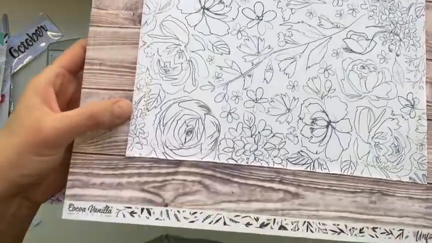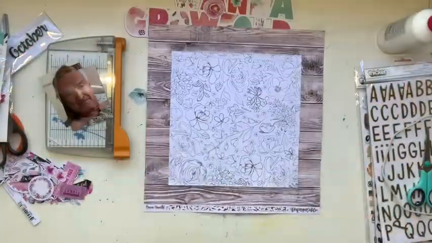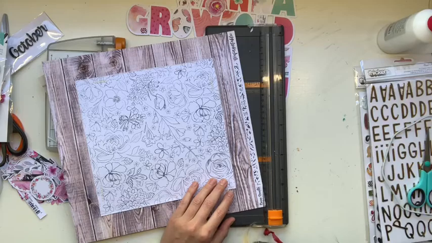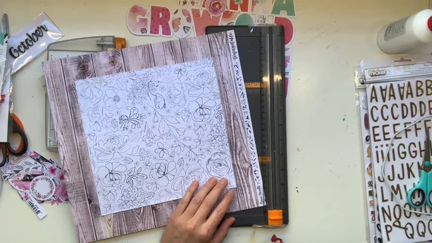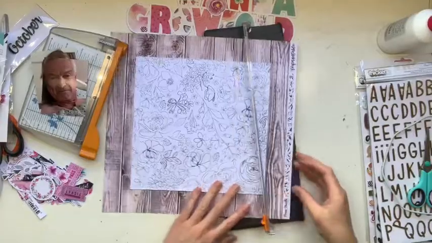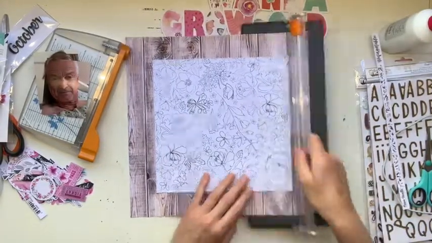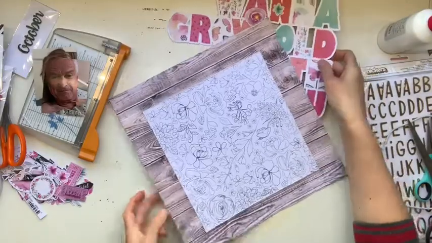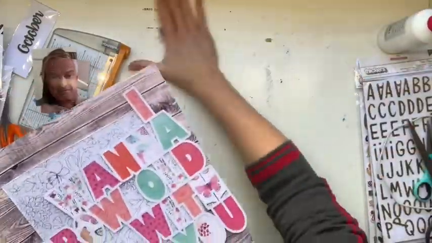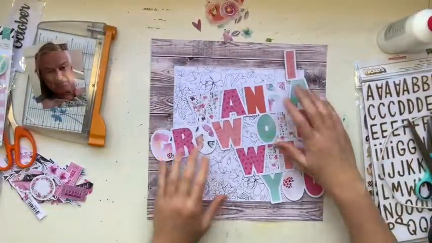Everyone, Jess here from the Kitaholic Kits design team, and today I am creating a layout using the October kit, which is mostly centered around the Cocoa Vanilla Studios Unforgettable collection. I really love Cocoa Vanilla Studios. This is probably one of my favorite companies ever, so I found it quite easy to get started and get going with this collection.